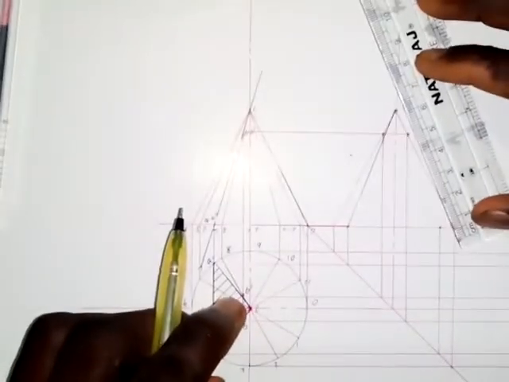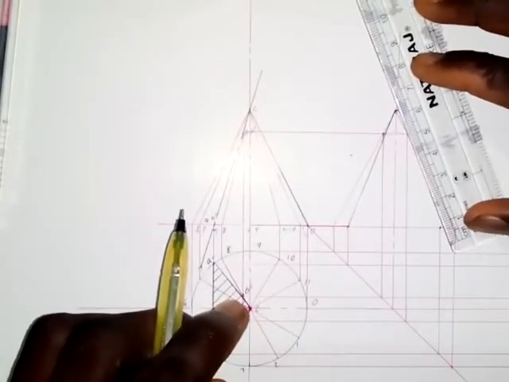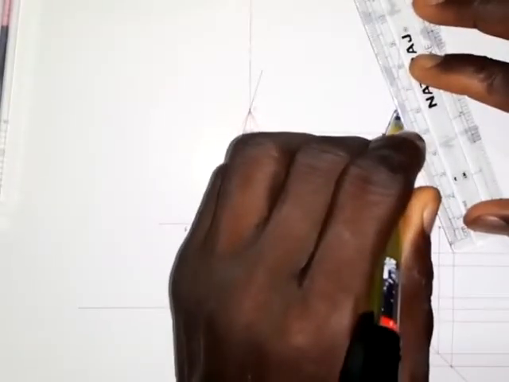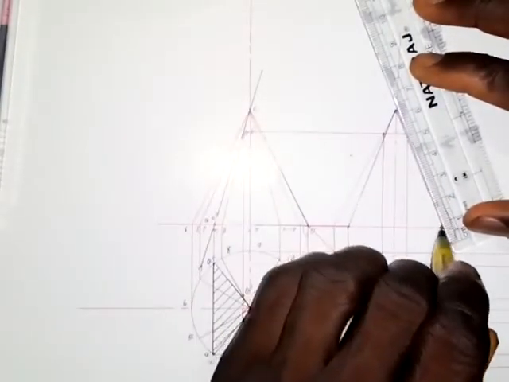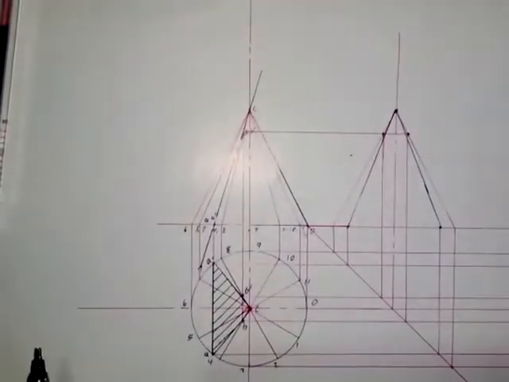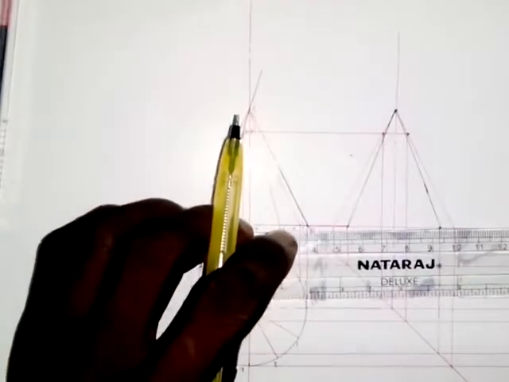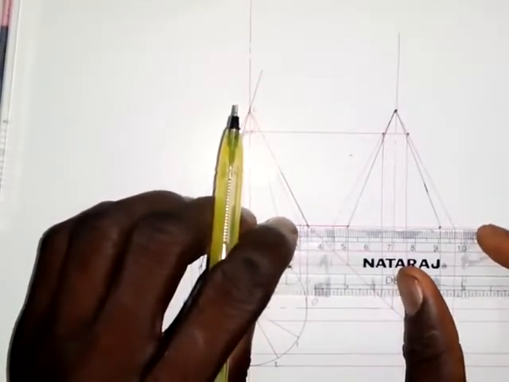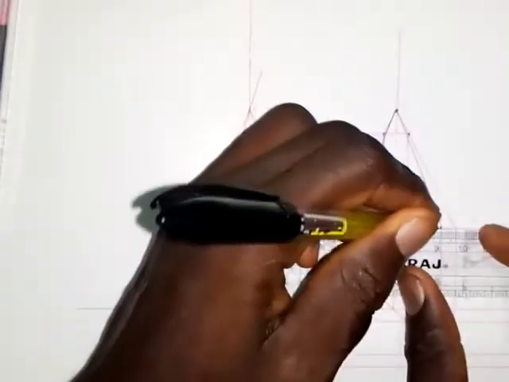I will also join this together, a straight line. Then for the base, I'll make it with a thick line. Okay, so this is how the shape will be in the end elevation.